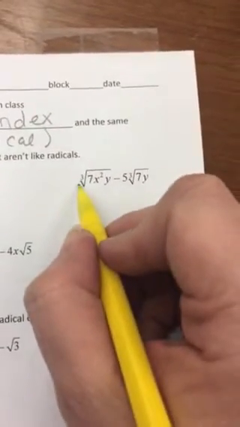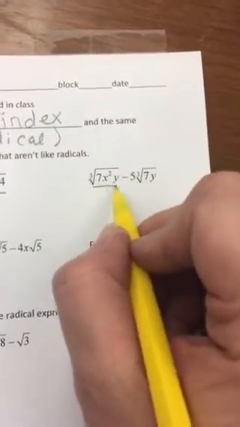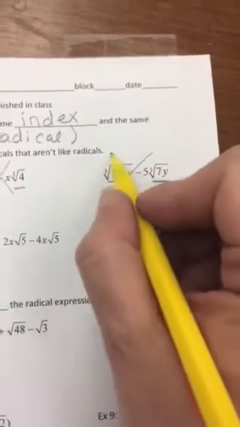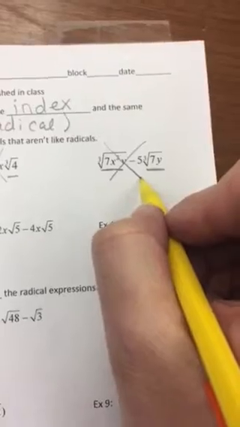Now on this guy, I have the same index, but my radicands are different. I have different stuff under the radicals. So those are different radicands, meaning I'm not going to be able to combine those.